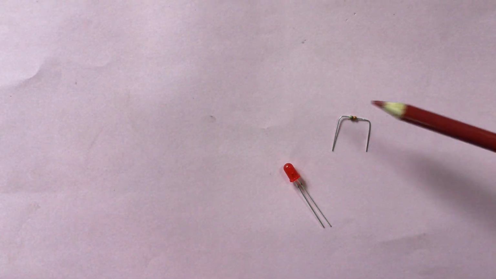It's going to be one component we are going to discuss in this video. This one is the resistor, and we are going to have more information about it and know why we are going to include the resistor in our circuit.